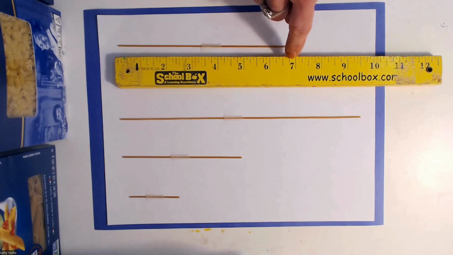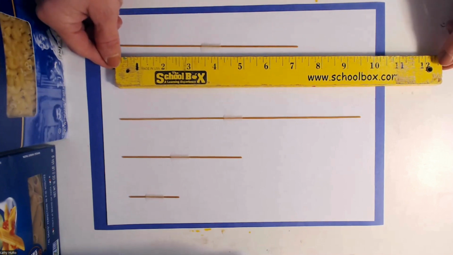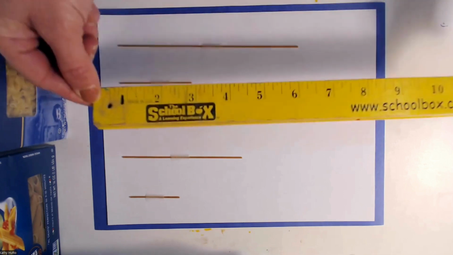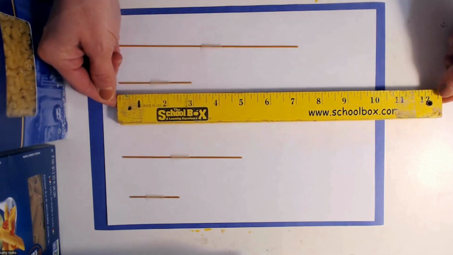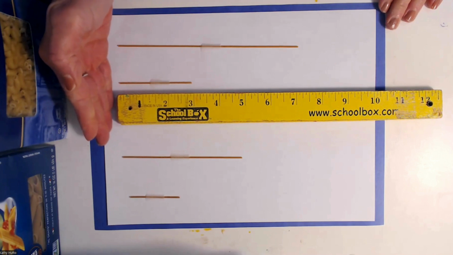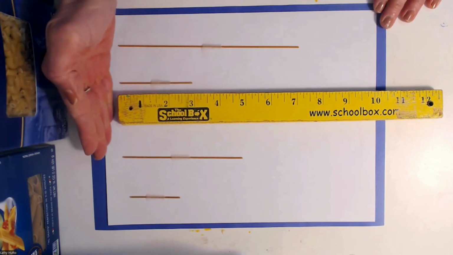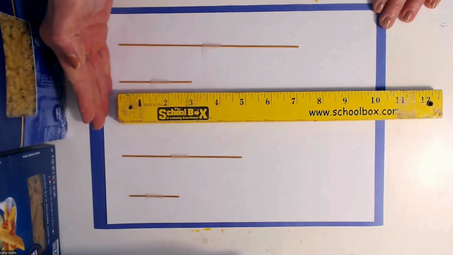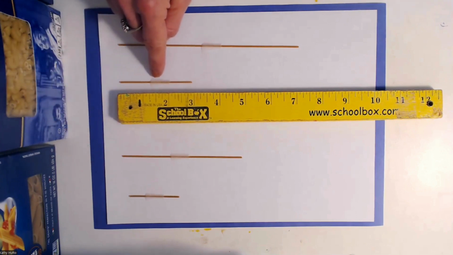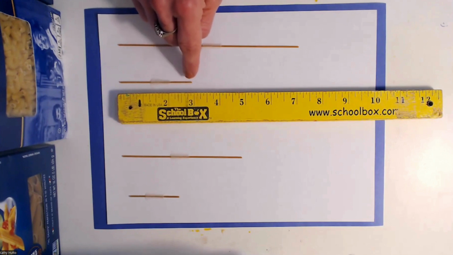So this noodle is 7 inches long. Let's measure another noodle. I will pick up the ruler. I will put the ruler right where the noodle begins. That's where the ruler begins also. Noodle and the ruler should be together at the same place. So then I'm going to look down with my eye and see where the noodle ends.